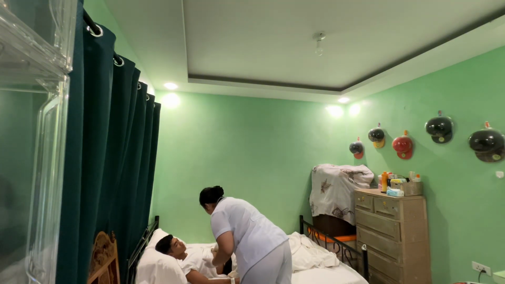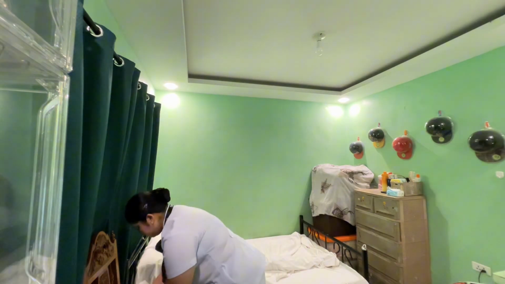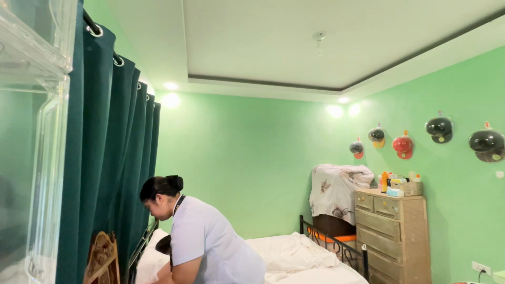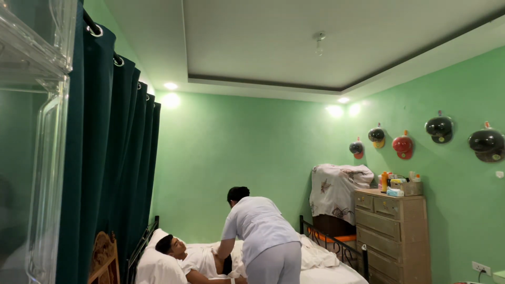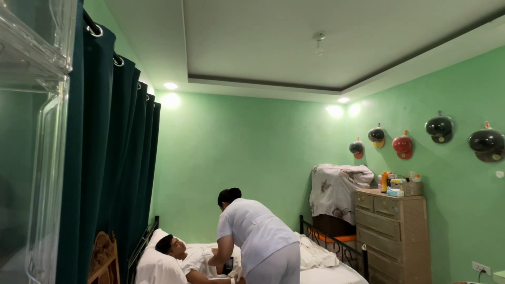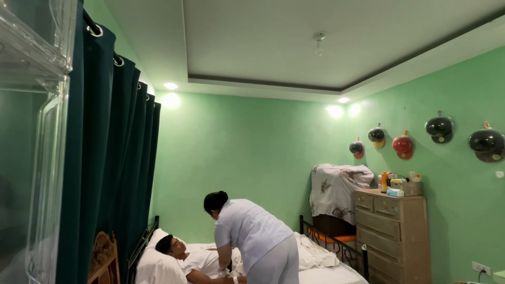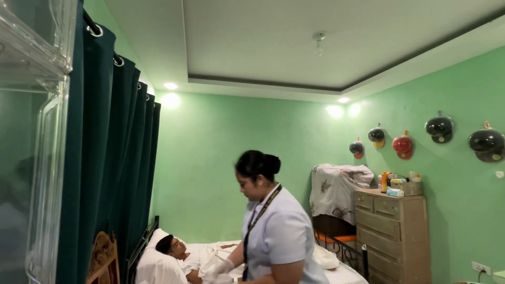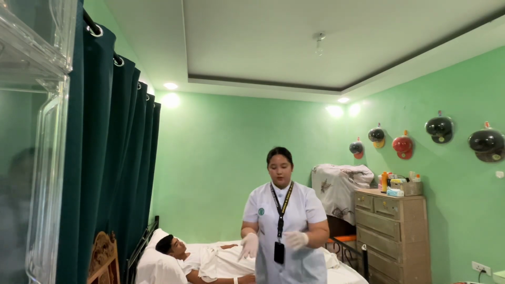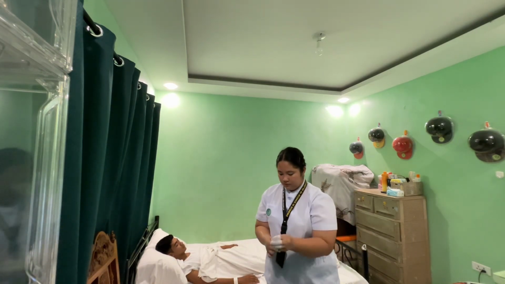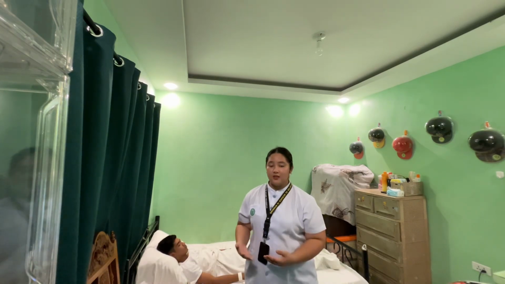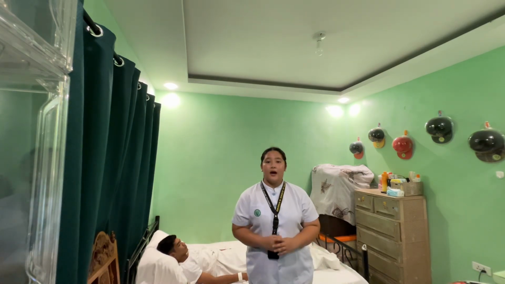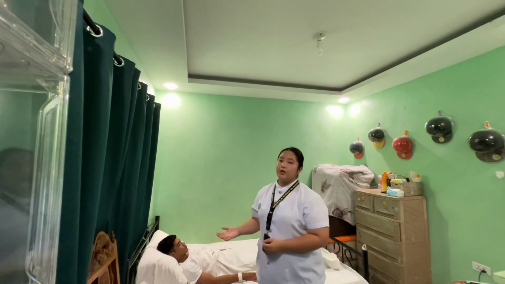So sir, I'll be using another product. Dry the skin. Then I'll be disposing the gloves that I used. So after doing the application of the cold compress to the patient and discarding all the equipments that we've used, now I'll be positioning the patient in a comfortable position where he can relax himself.